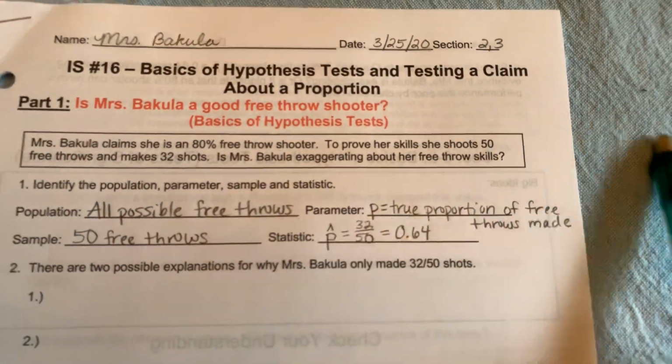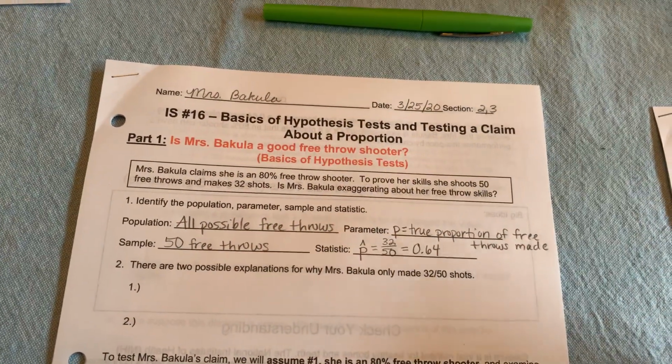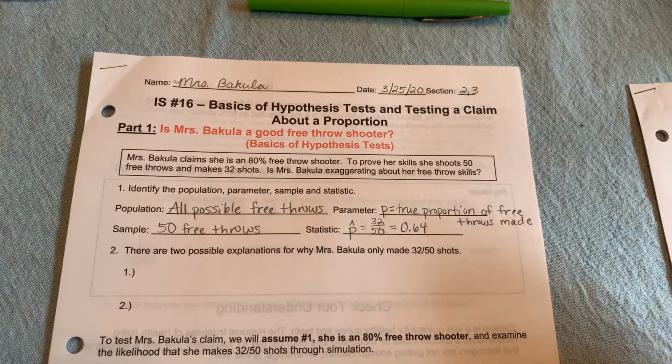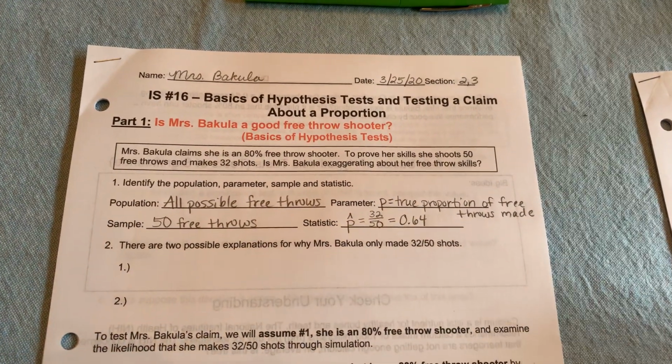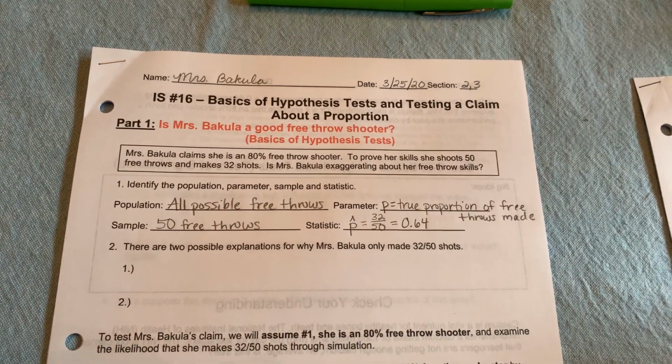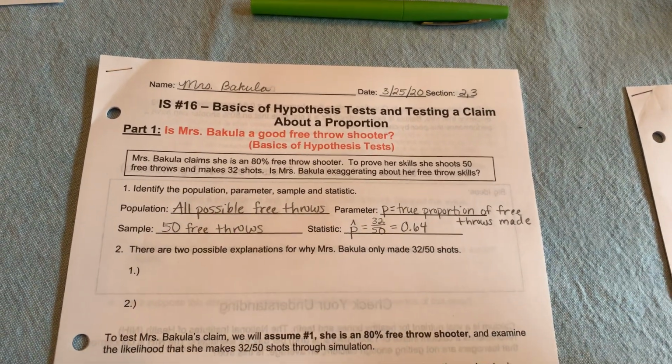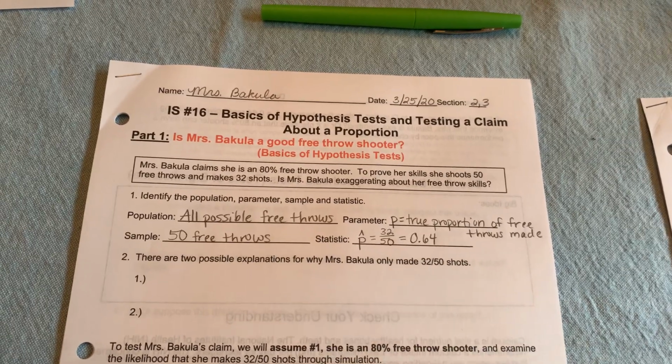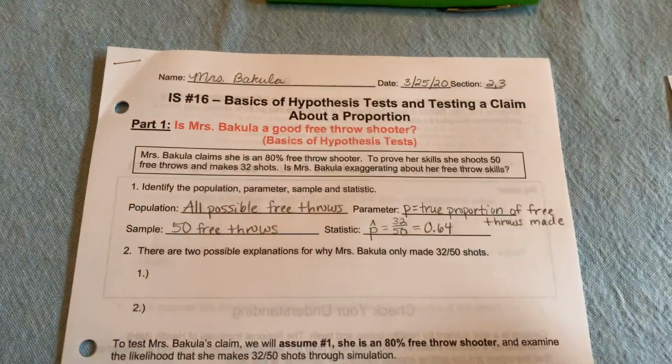I guess I should reference, for those of you who don't know basketball very well, a free throw is a set shot from a line that's, I actually don't know how far back it is, maybe like 16, 20 feet back from the hoop. And it happens whenever a foul is committed. You get to shoot free throws. If you're not sure and you're really curious, Google it, you'll find it.